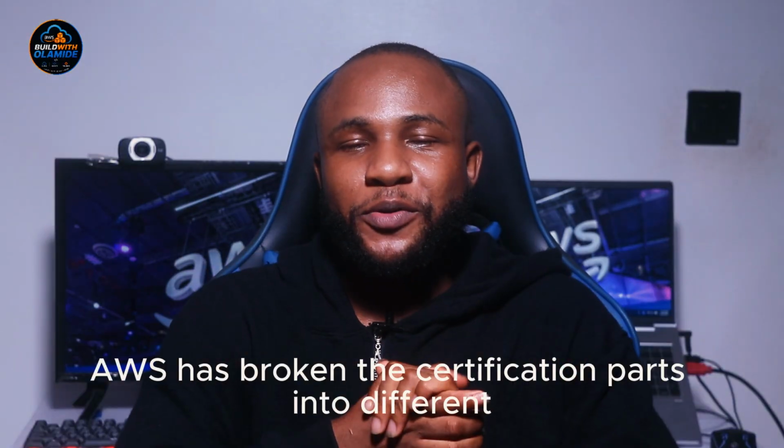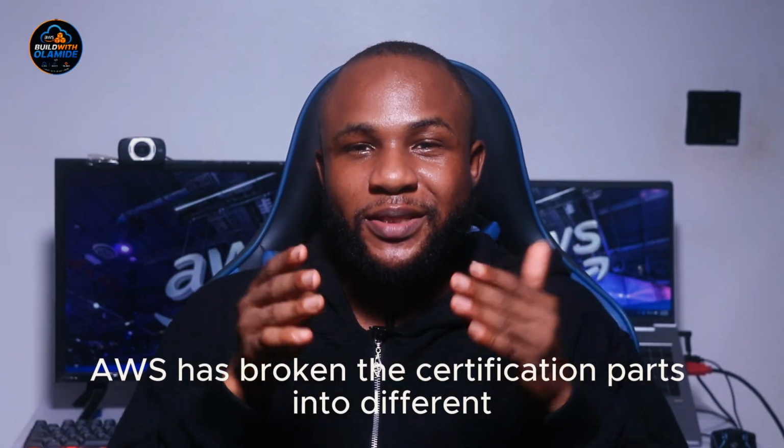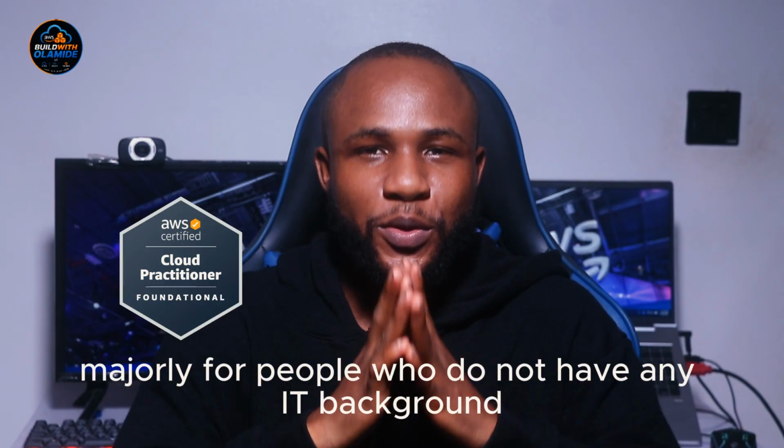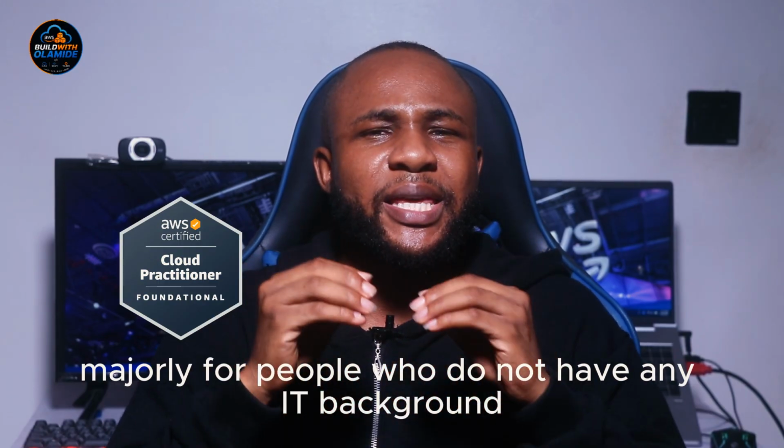Now, AWS has broken the certification paths into different cadres. We have the foundational level, the associate, the professional, and the specialty levels. The foundational course is majorly for people who do not have any IT background.